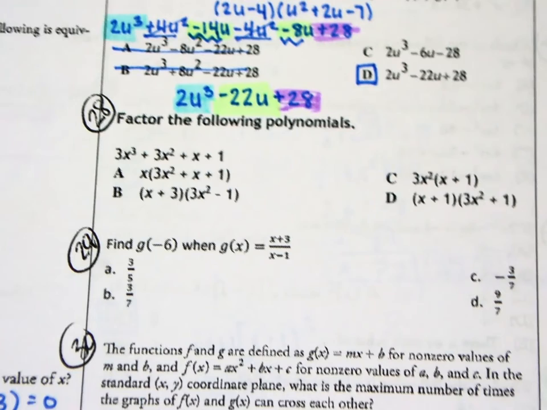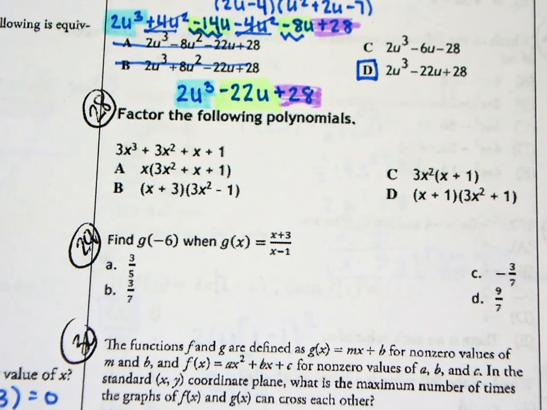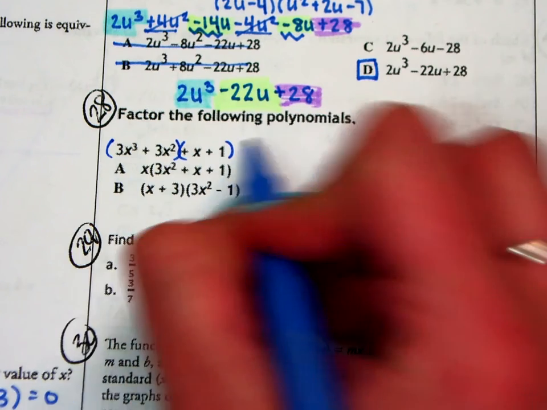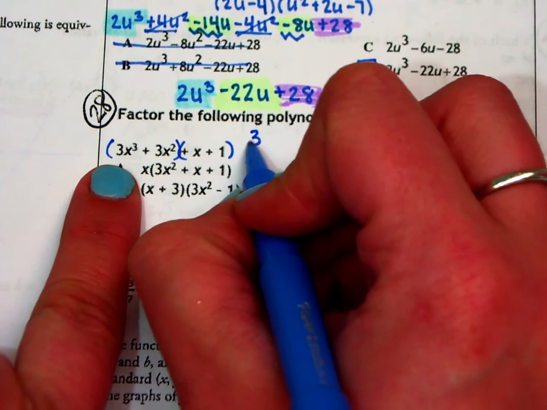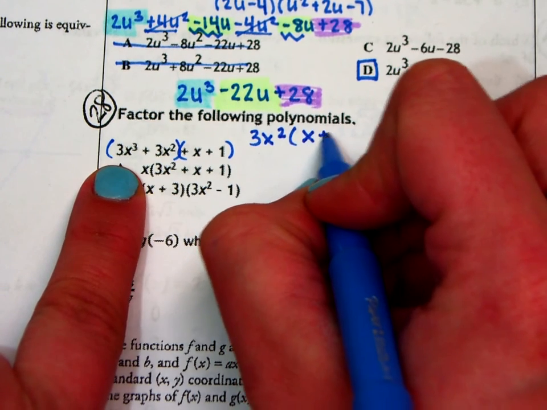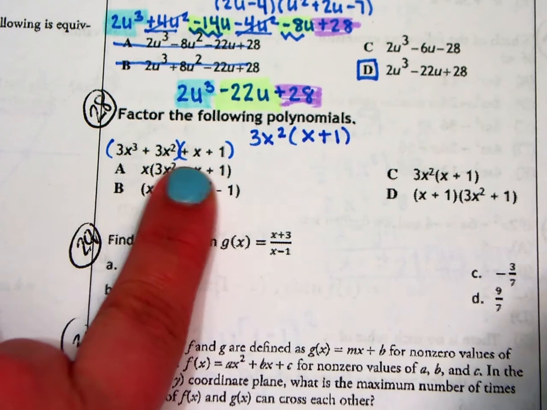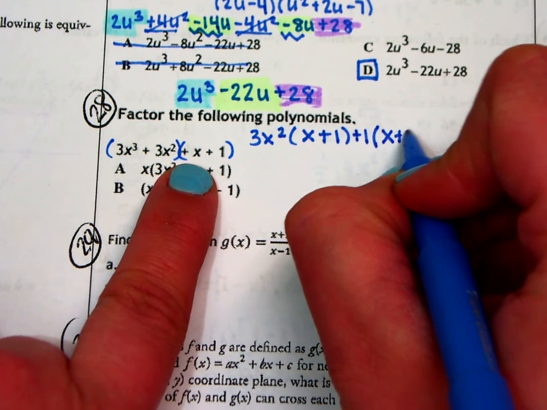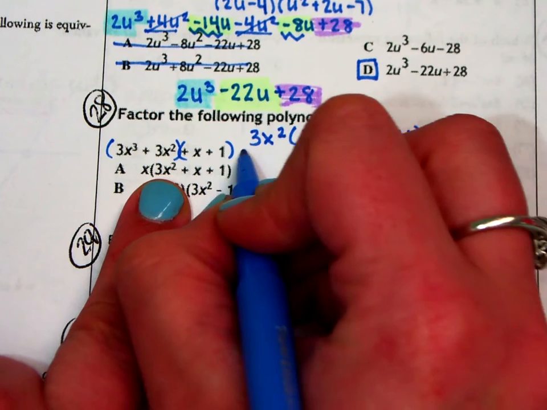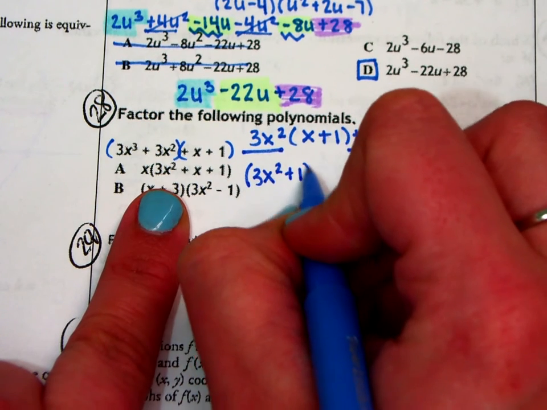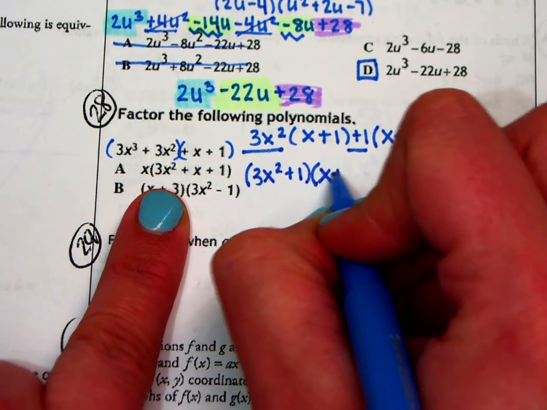All right, we want to factor the polynomial below. So this is already broken up, so I'm going to just do factor by grouping. In the first group, I'm going to pull out a 3x squared, and I would be left with x plus 1. Over here, I'm going to pull out just nothing, so that's going to be just a +1. And now I'm going to group 3x squared plus 1, and then bring down my x plus 1.